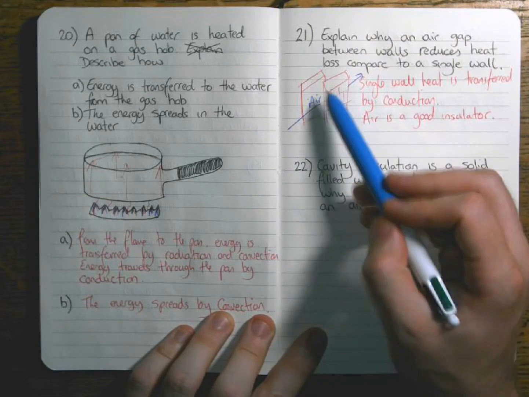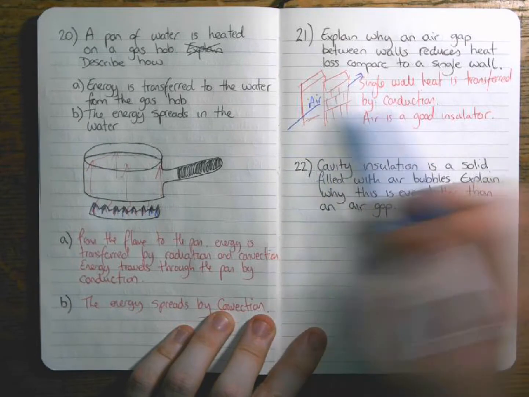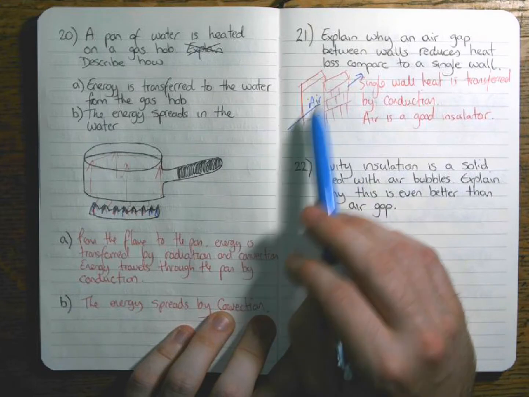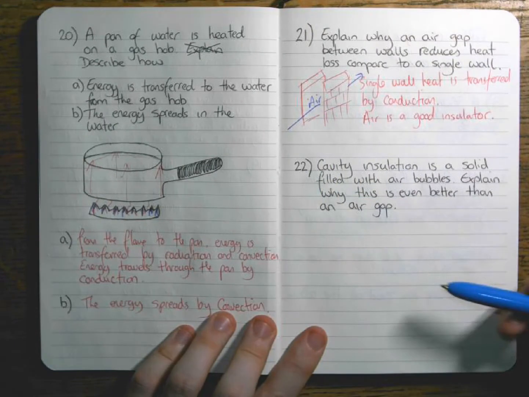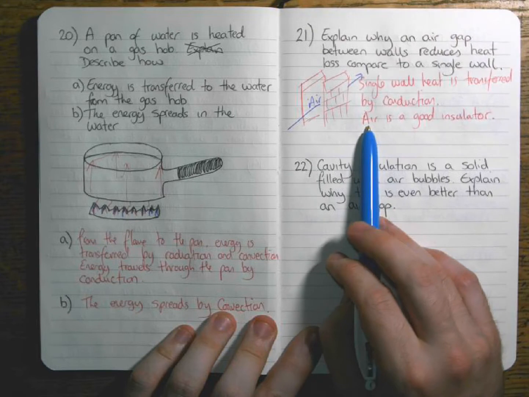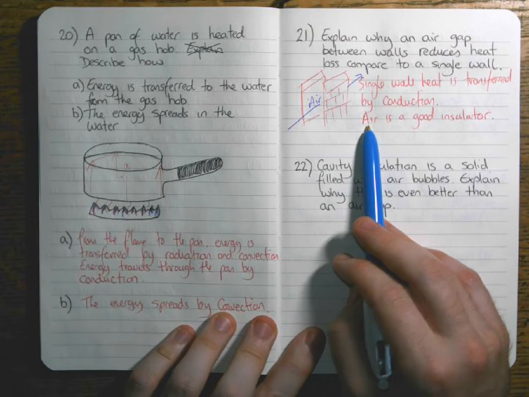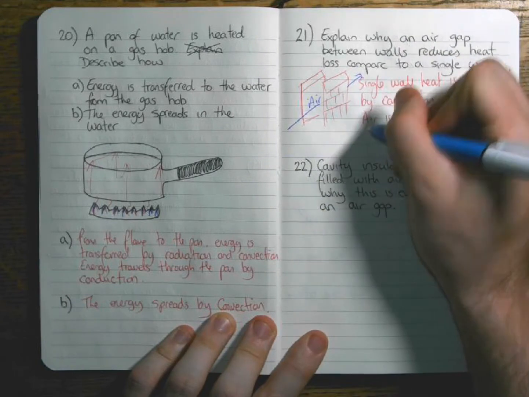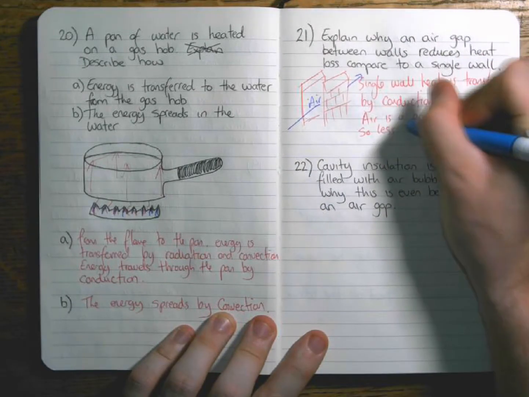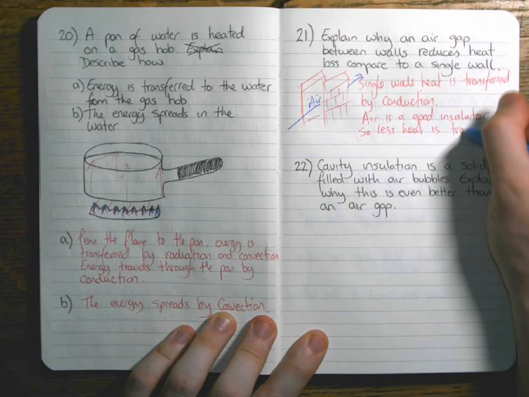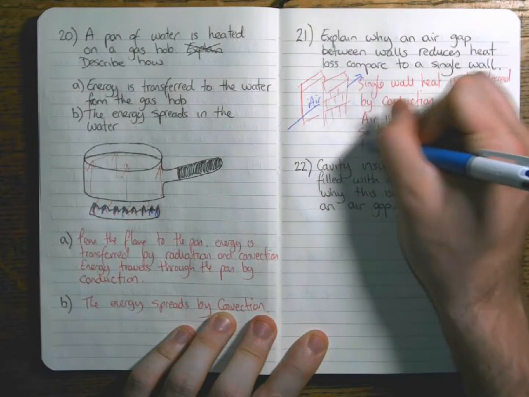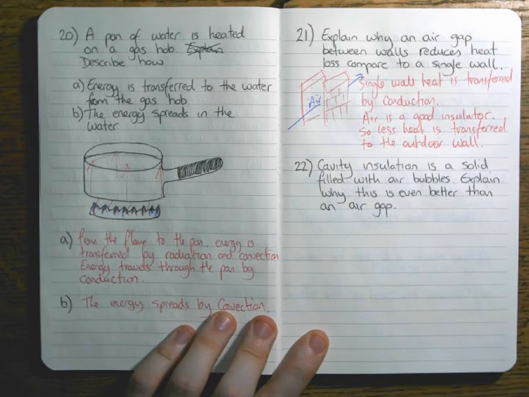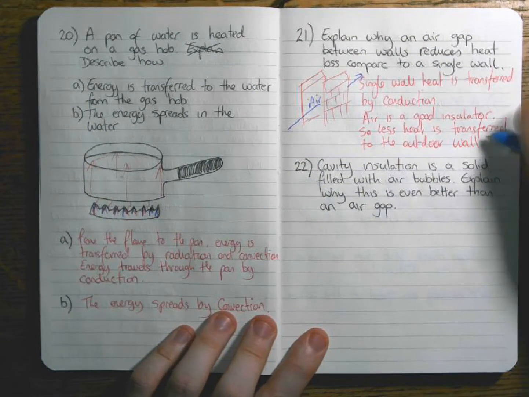The only way that air is going to transmit energy from the inside wall to the outside wall is by convection. There is a way we can stop that. We're going to look at it in a second, but there's still going to be a reduced heat loss because we can say that air is a good insulator, so less heat is transferred to the outdoor wall by convection.